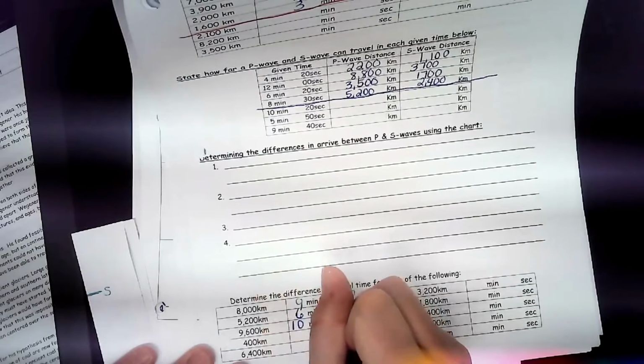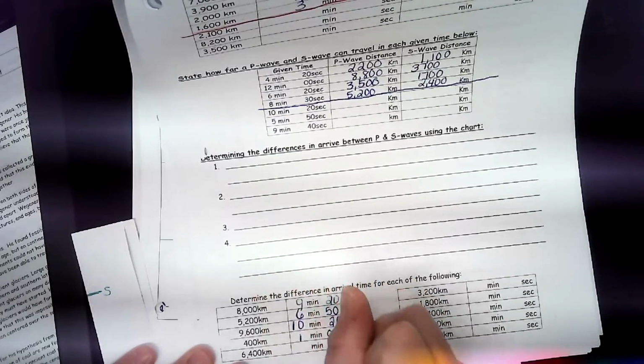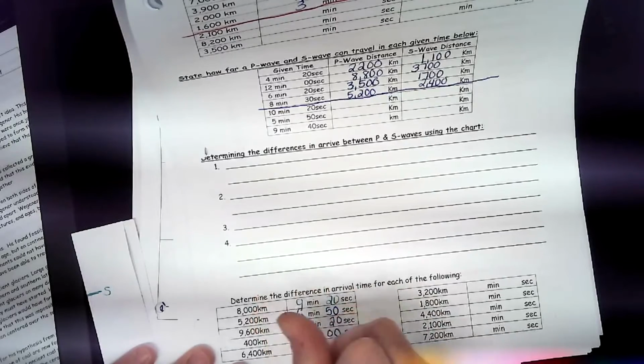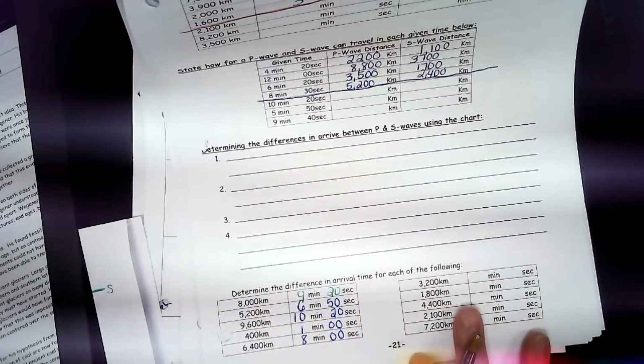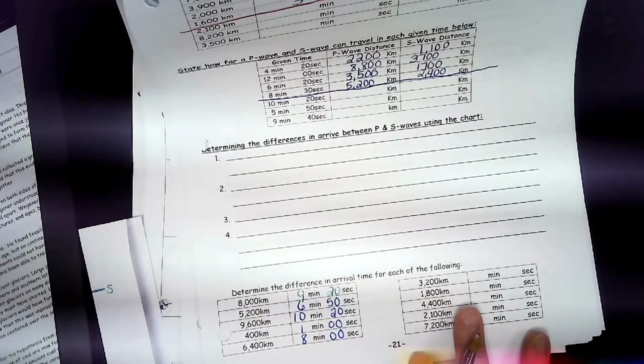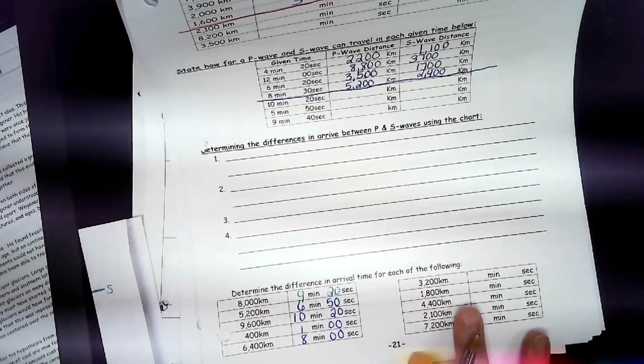Then I got 10:20. I got 1 minute even, and then 8 minutes. Did anybody get something like more than 20 off? 7:50 is okay, but you got 7:30 for the last one?